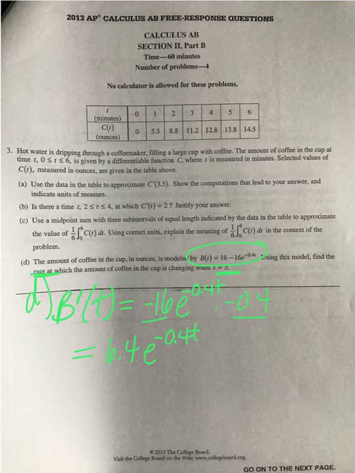Then they ask you to plug in 5. The derivative at 5 is going to be 6.4 e to the negative 0.4 times 5. Negative 0.4 times 5 is negative 2, so we can say 6.4 e to the negative 2. And it's a derivative, so it would be just like part A, ounces per minute. And there you go. It's a quick 2-point problem. 1 point for the derivative, 1 point for the answer when you plug in 5.